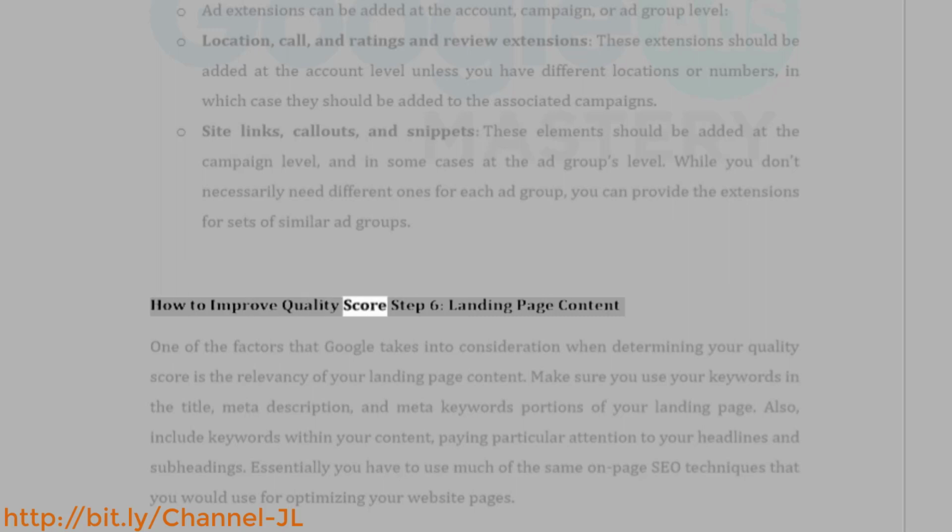How to improve quality score. Step 6. Landing page content. One of the factors that Google takes into consideration when determining your quality score is the relevancy of your landing page content. Make sure you use your keywords in the title, meta description, and meta keywords portions of your landing page. Also, include keywords within your content, paying particular attention to your headlines and subheadings.